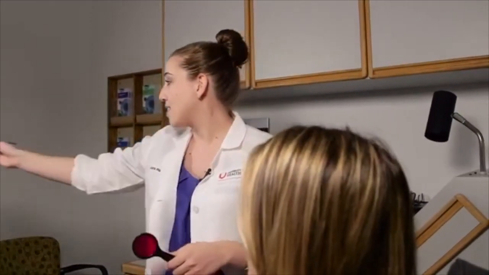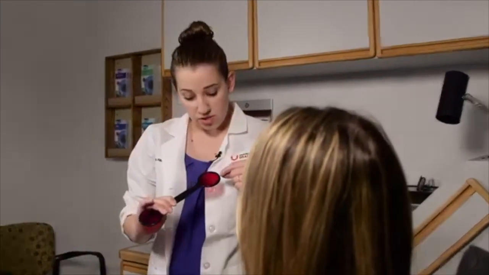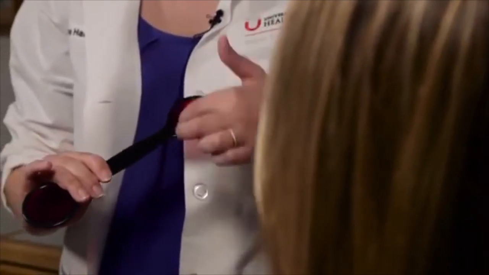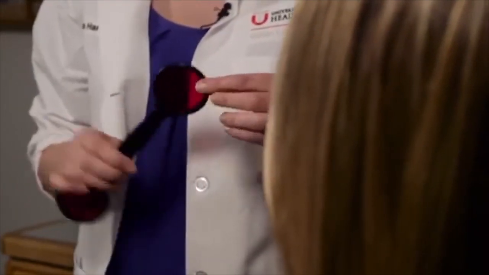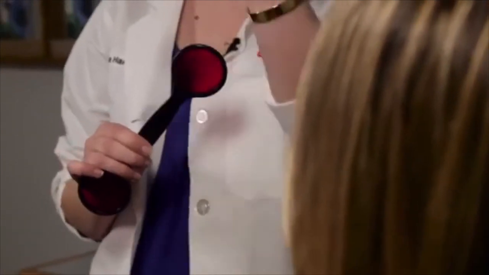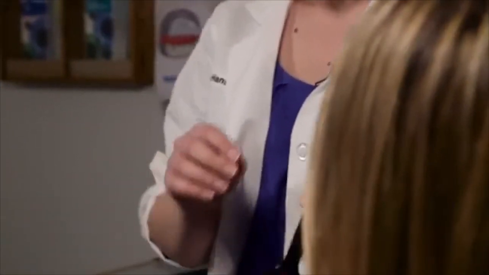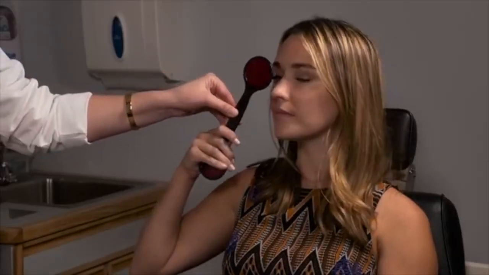For the next test, we're going to do the Maddox rod. I have an assistant here. The Maddox rod is a series of cylinders, and you can have the patient orient them vertically, which will give you a horizontal red line, or you can have them oriented horizontally, which gives a vertical red line. The idea is that you give the eyes two very dissimilar images, and so you can very precisely measure the deviation. So let me have you hold that up over the right eye.